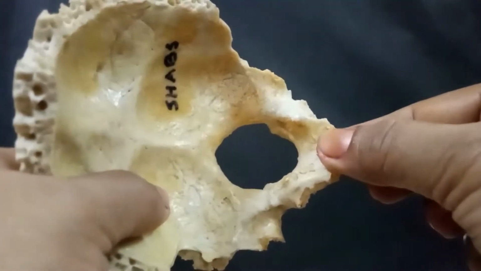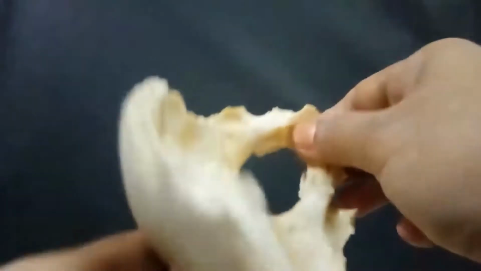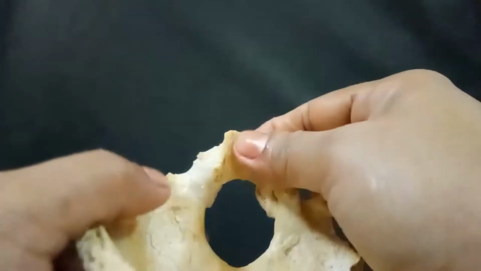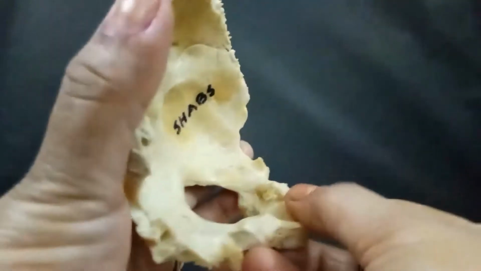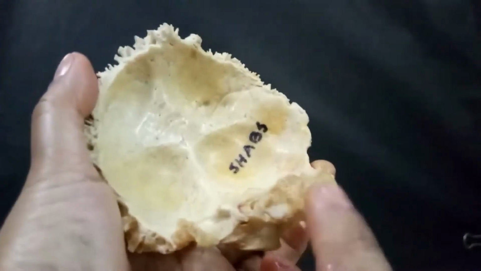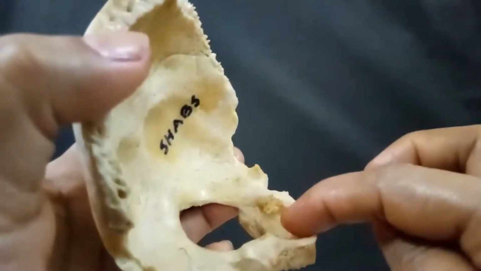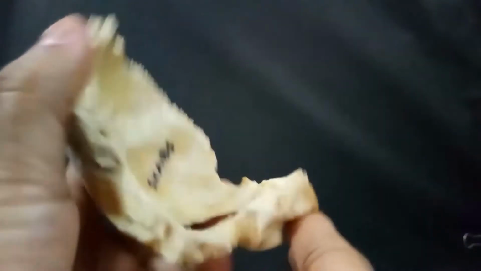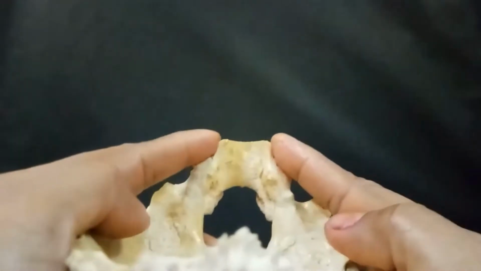This is the basilar part of the occipital bone. This basilar part lies in front of the foramen magnum. It has an anterior surface, a superior surface, an inferior surface, and two lateral margins.